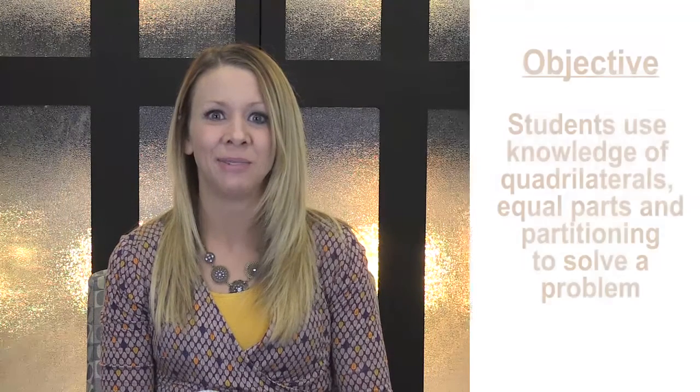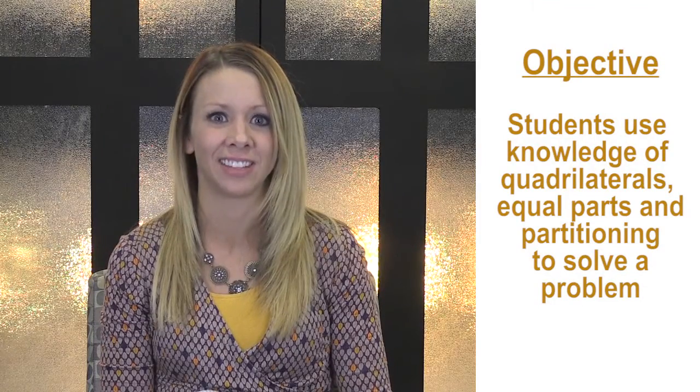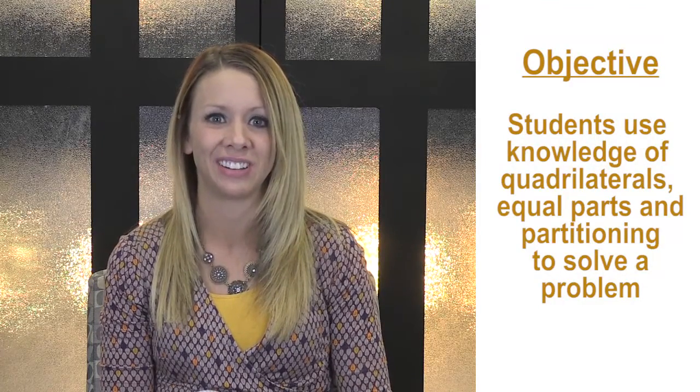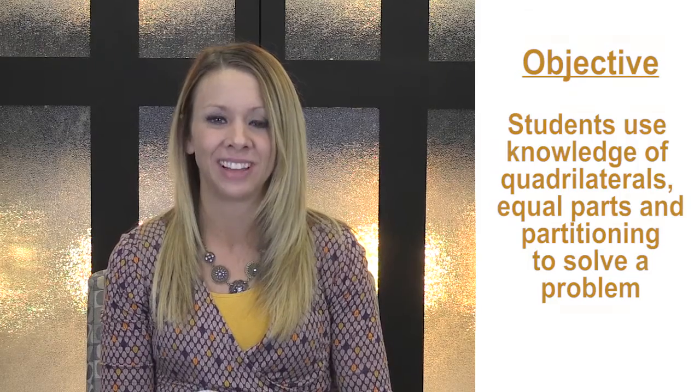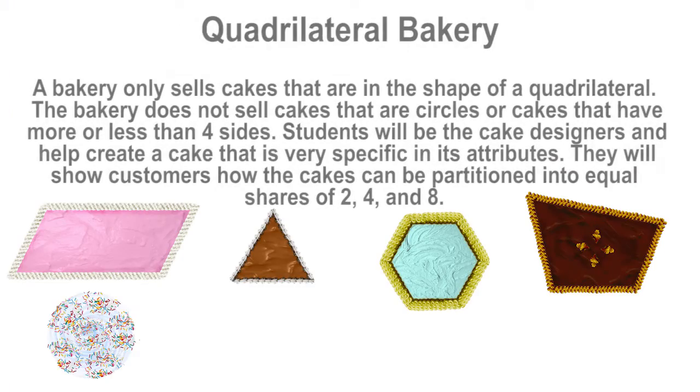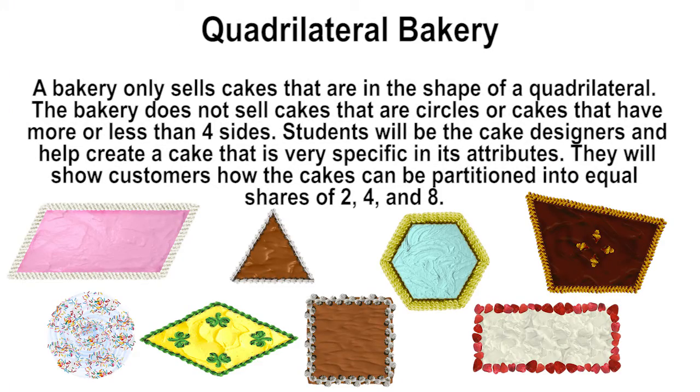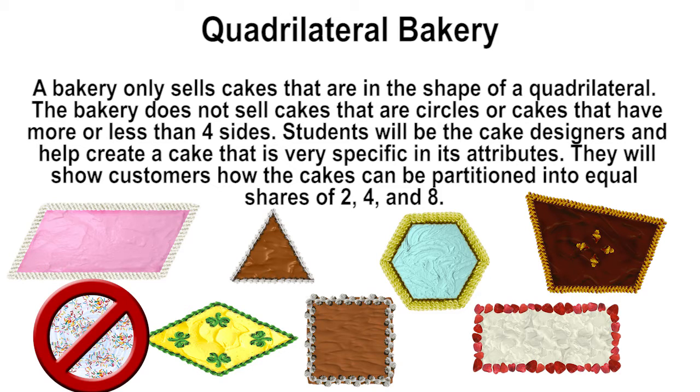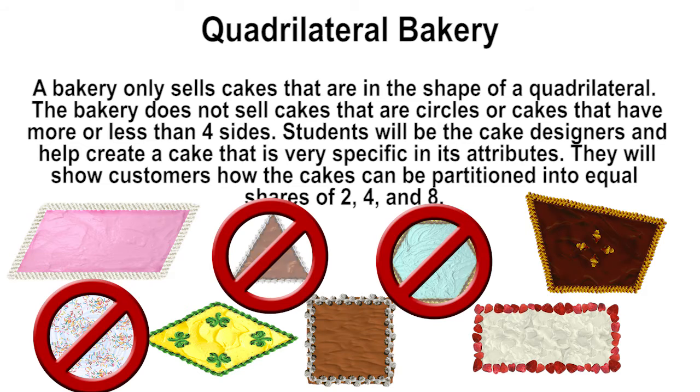In this lesson, we will understand the quadrilateral task and what is expected of your student. Today, your child was presented this task. A bakery only sells cakes that are in the shape of a quadrilateral. The bakery does not sell cakes that are circles or cakes that have more or less than 4 sides.